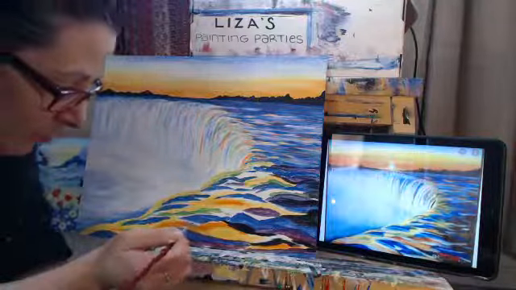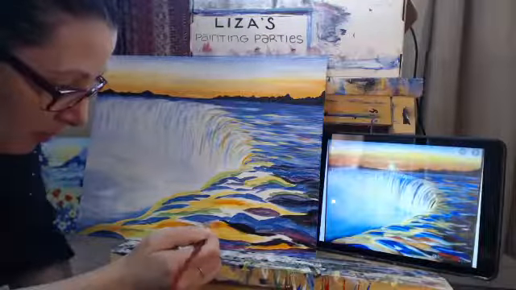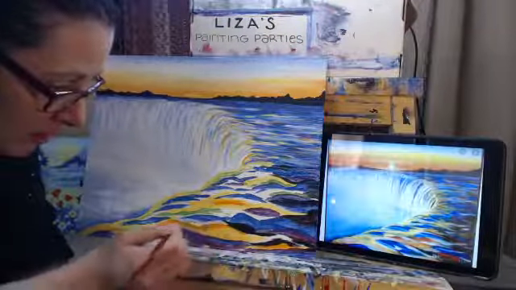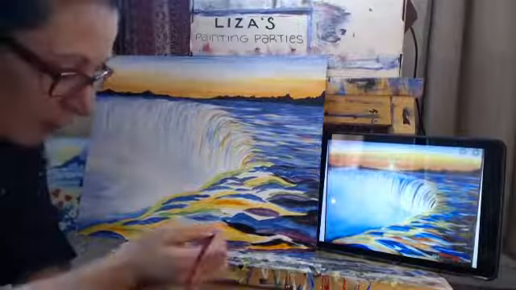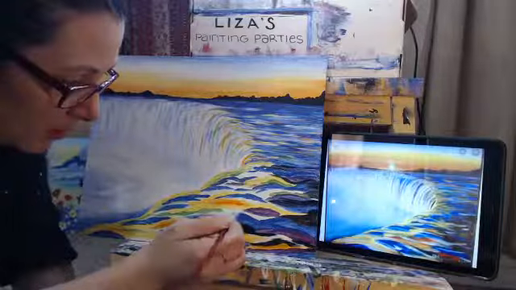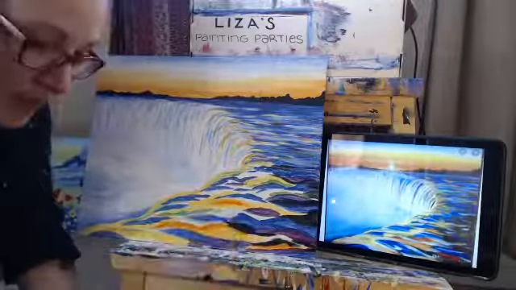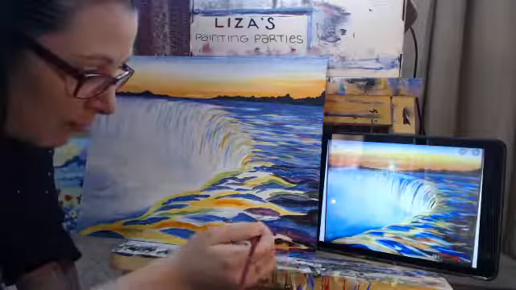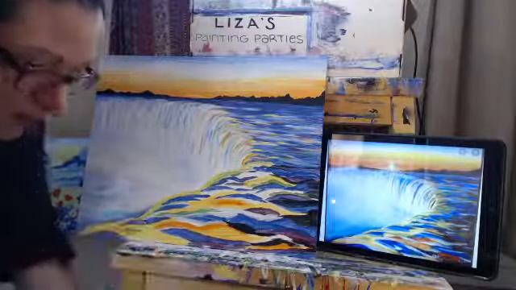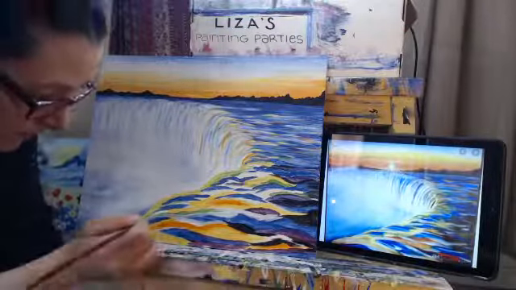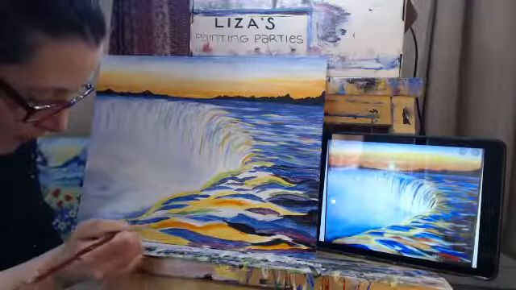I'm going to go with white now, and I'm going to go into these areas that are white, and I'm just going to mix anything that's still kind of wet into this white. And just see what happens.